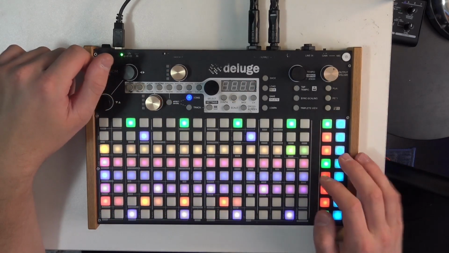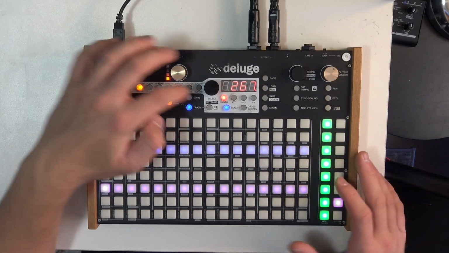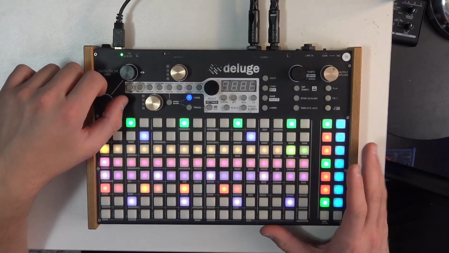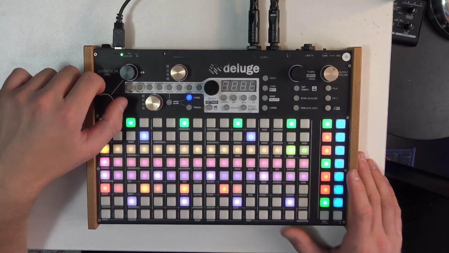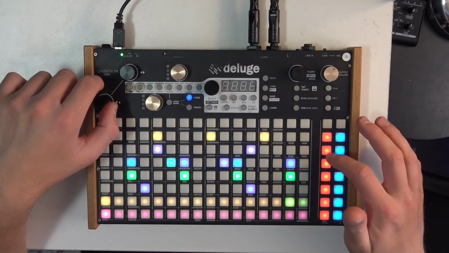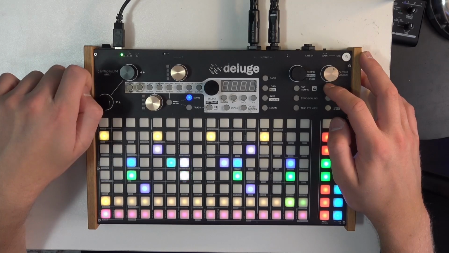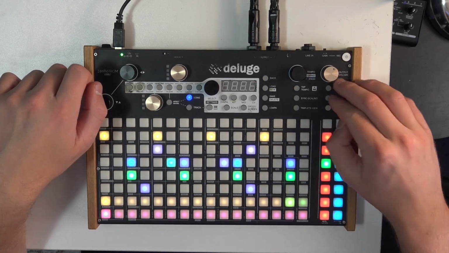And now if I wanted to, I could just delete this sequence if I want to free up some space, and I can save it as a new thing, so 611 for example. And let's do, for example, just the percussion.